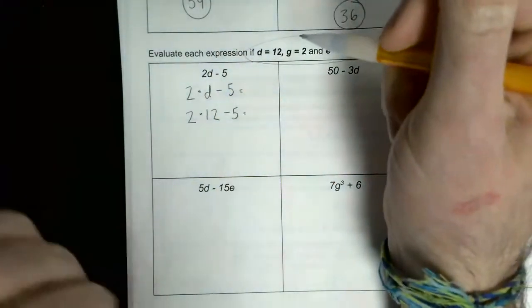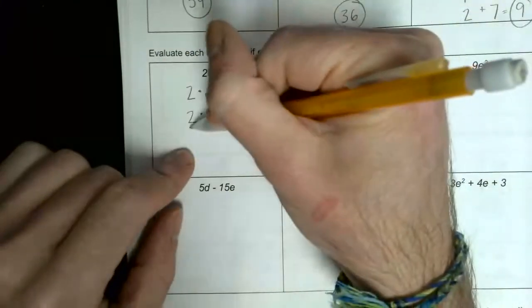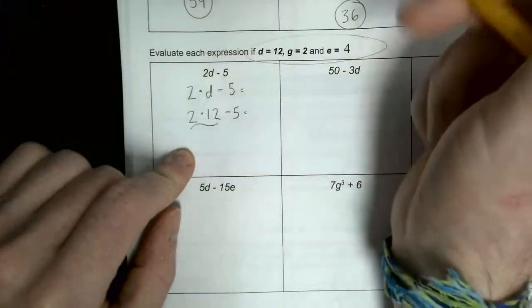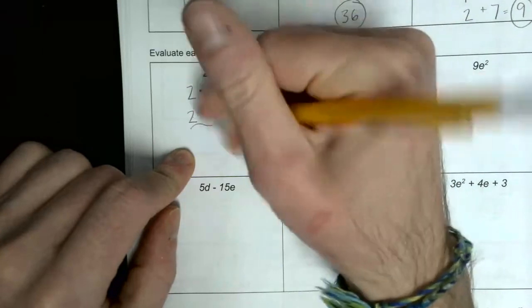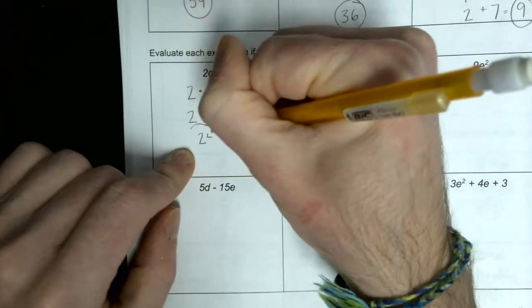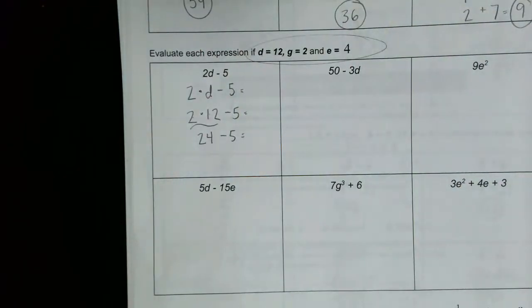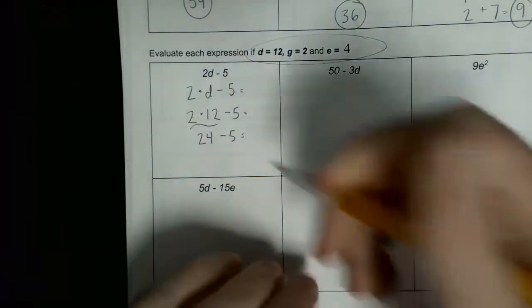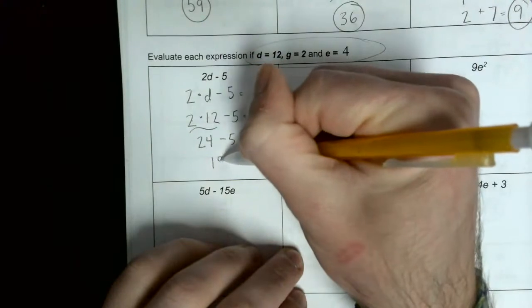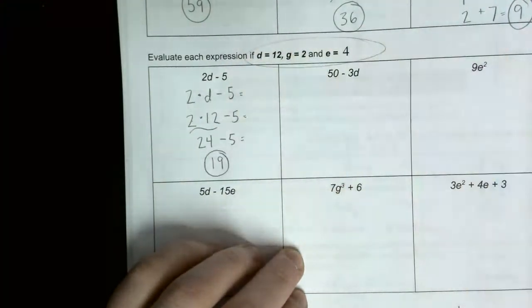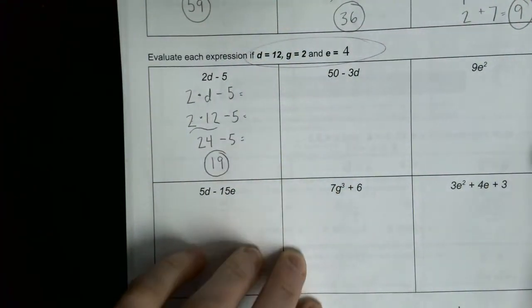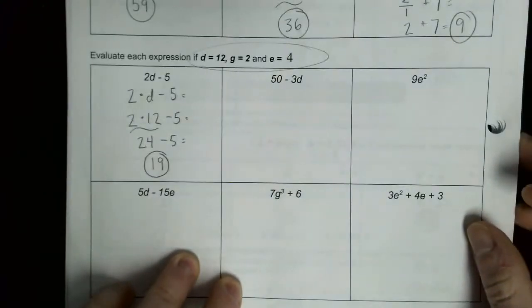We'll do the cheer: parentheses, no; powers and roots, no. Multiplication and division comes first before subtraction. 2 times 12 would be 24. Bring down the minus 5. And then we just have to do 24 minus 5, which is 19. Nice.